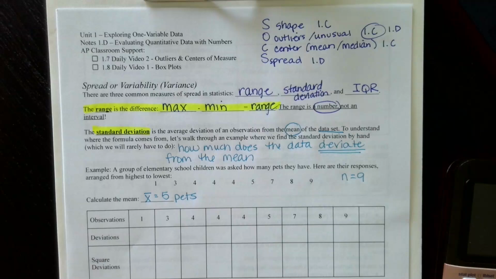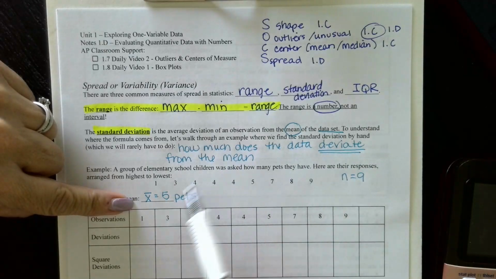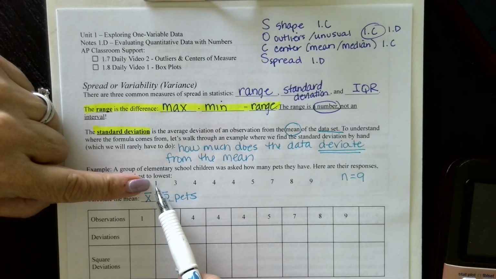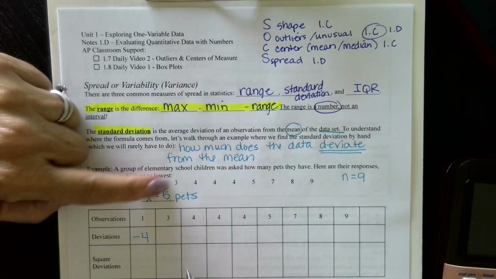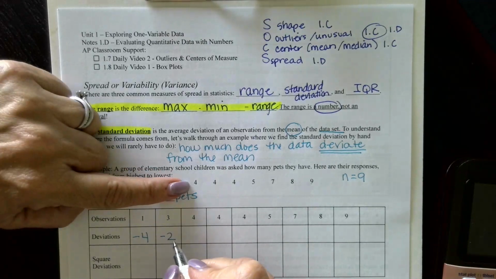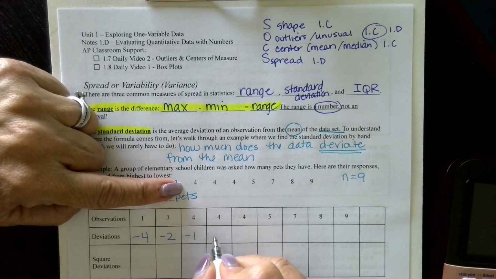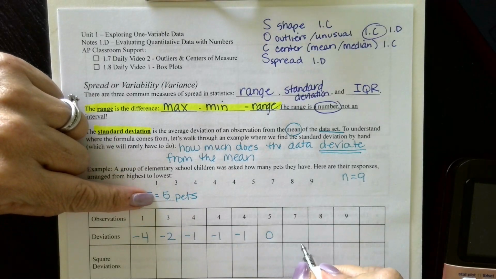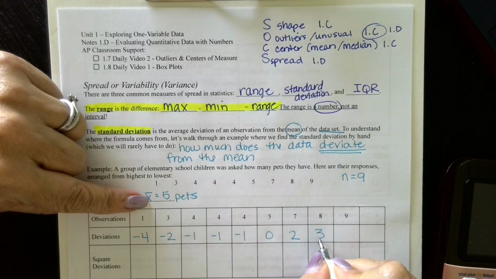Okay, so now it's going to be this deviation. If this is the mean, remember, how much does the data deviate from the mean? So if this number right here is 1, 1 minus 5 is going to be negative 4. 3 minus 5 is negative 2. 4 minus 5 is going to be negative 1, negative 1, negative 1. 5 minus 5 is 0, so no deviation. And then this is going to be 2, 3, and 4.